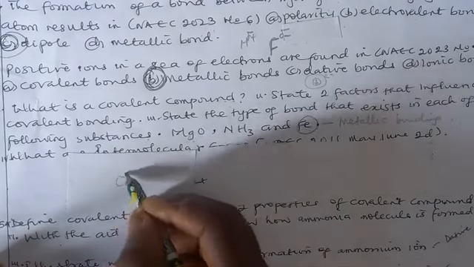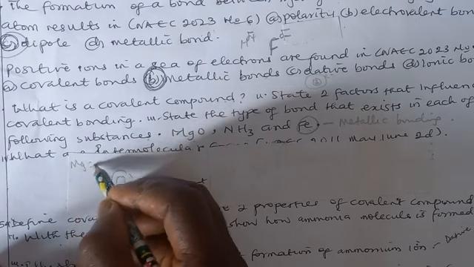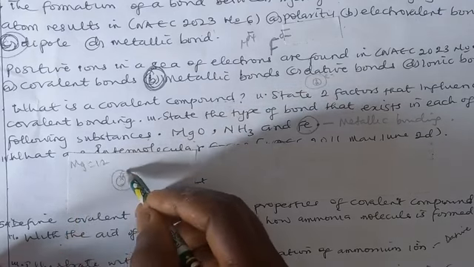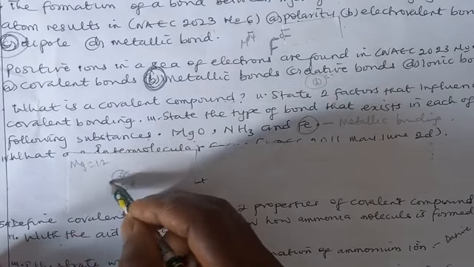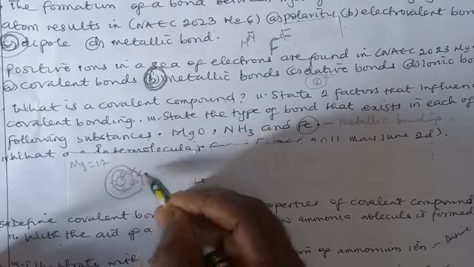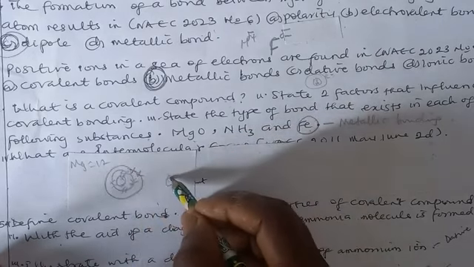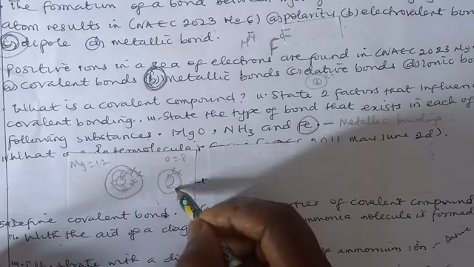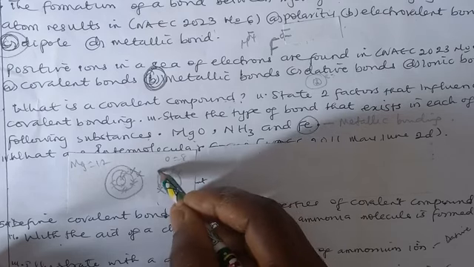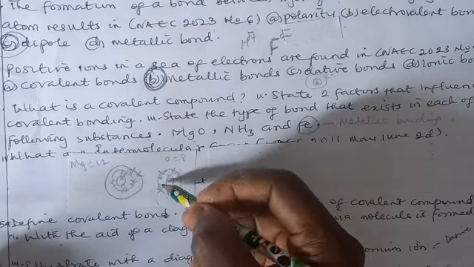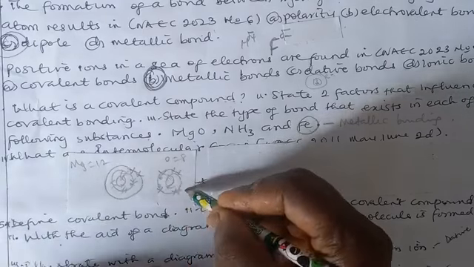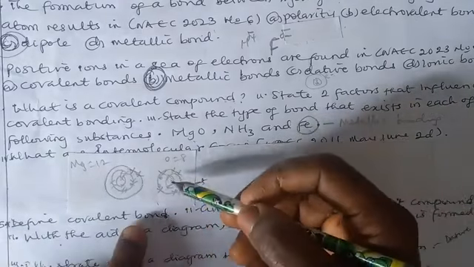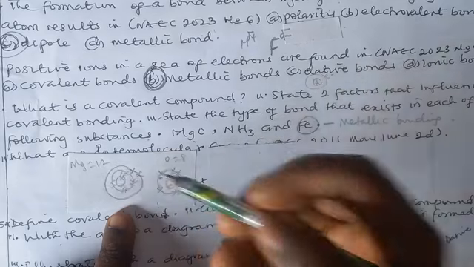There is a bonding between magnesium and oxygen. Magnesium has an atomic number of 12, so arranging it, we have 2, 8, 2, and the last shell takes 2. Then the atomic number of oxygen is 8, arranged as 2, 6. So you can see here that oxygen needs 2 more electrons to form a stable octet, while magnesium cannot gain 6 to form a stable octet.